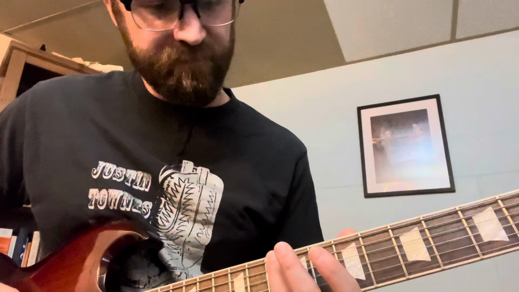So let's look at the notes I'm playing. I'm getting the D on the 10th fret of my fat E string. And then I'm getting the 7th fret of the A string. Then the 9th fret of the A string.